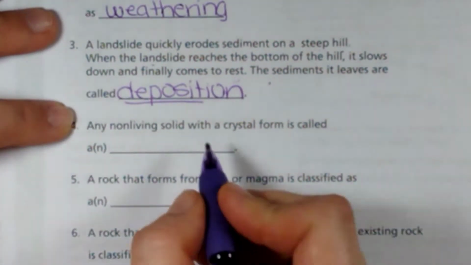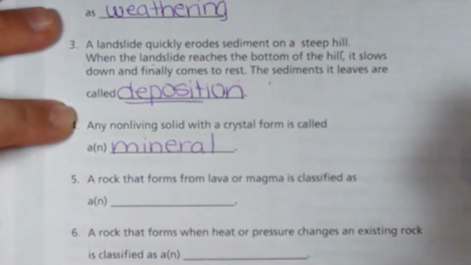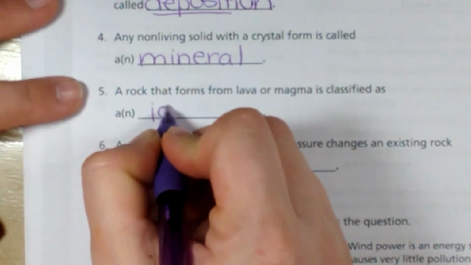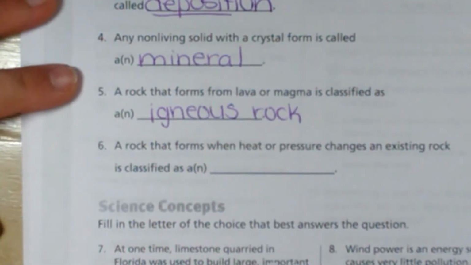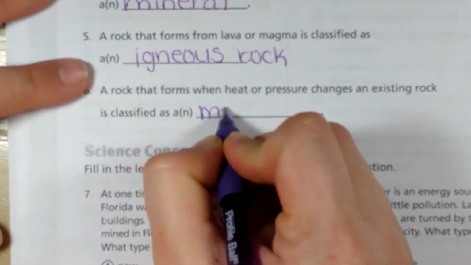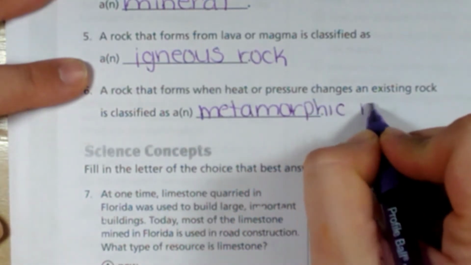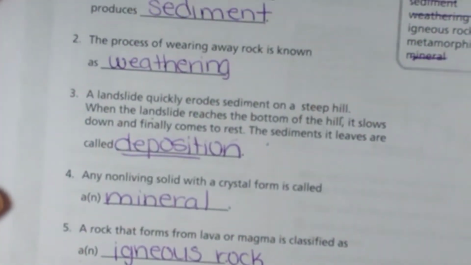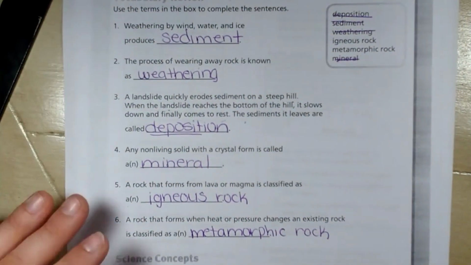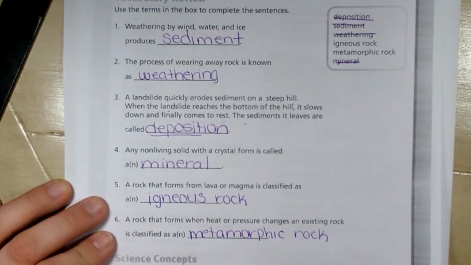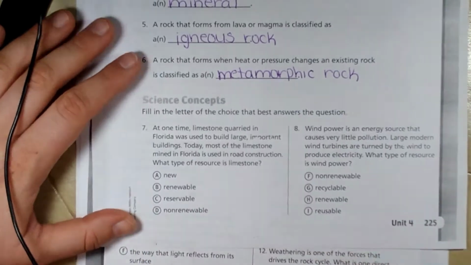Any non-living solid with a crystal form is called a mineral. A rock that forms from lava is igneous rock. And a rock that forms with heat and pressure is metamorphic rock. Okay, so I'm going to check your work there. I'm going to zoom out a tad. There are the answers to the vocabulary on page 225, 1 through 6.